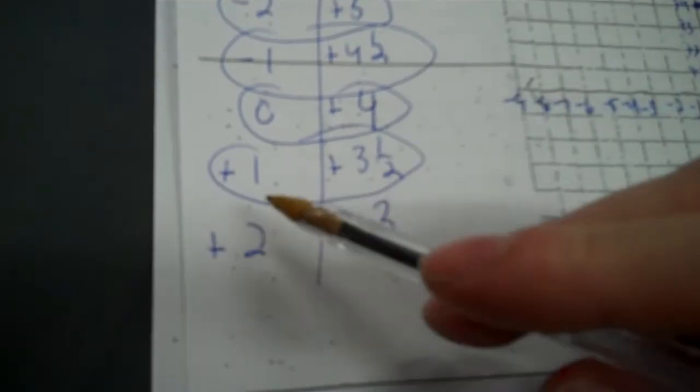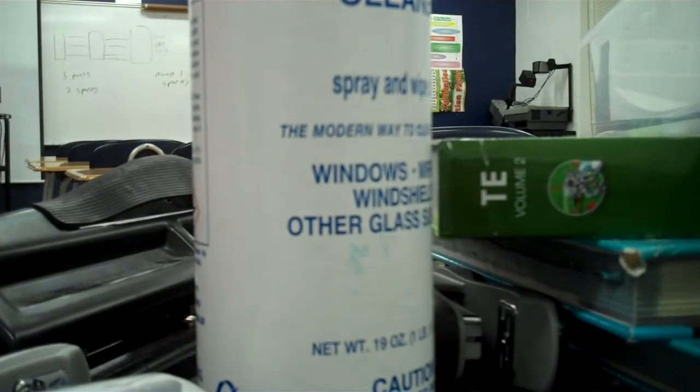0, positive 4. So 0, I stay in the middle. I just go up to positive 4. Positive 1, positive 3.5. So positive 1 for x is right there. Positive 3.5 for y is 1, 2, 3, and then 3.5 is right in between the 3 and the 4. Positive 2, positive 3. And the points are close together, but they line up. For the most part. Remember, the line is continuous. It would go on even past those points if my graph was bigger.